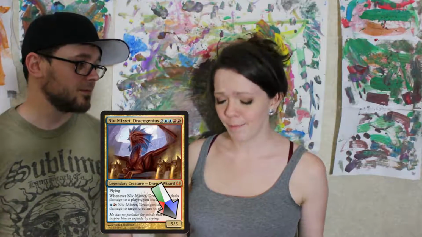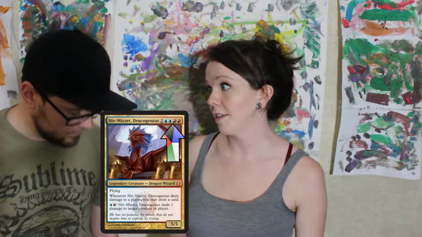Now, again, we're going to go over the power and the toughness. That's in the bottom corner. Niv Mizzet is a 5/5. Yeah, he's pretty beefy, and he flies, and he's got all these other effects, so the mana is going to reflect that. He costs 2 blues and 2 reds, so that is a 6 converted mana cost creature to get out there.